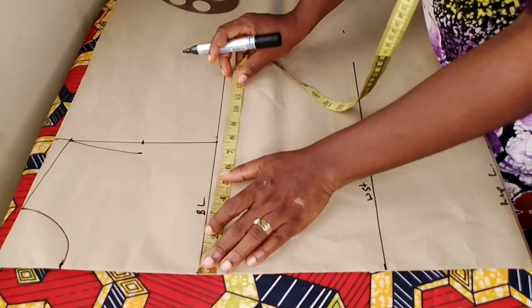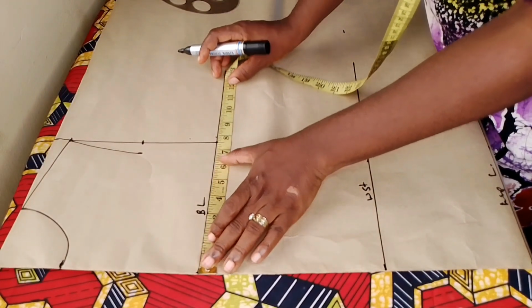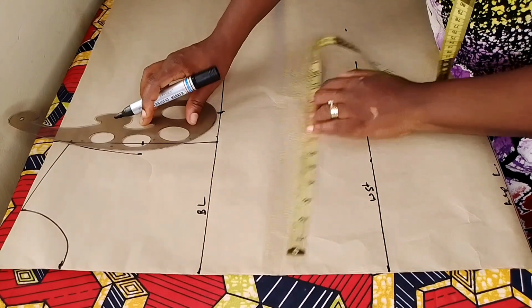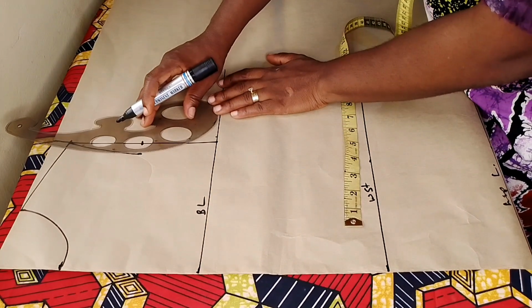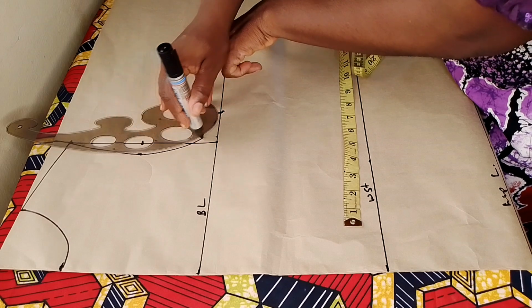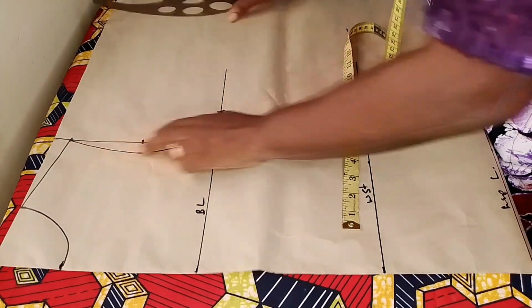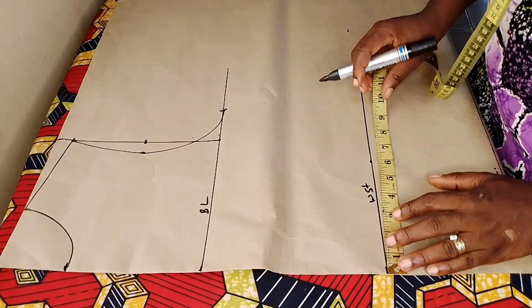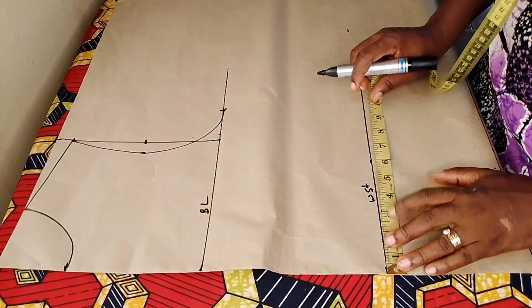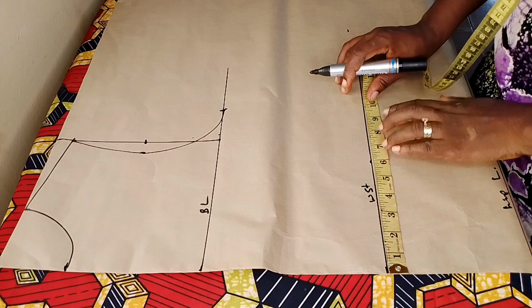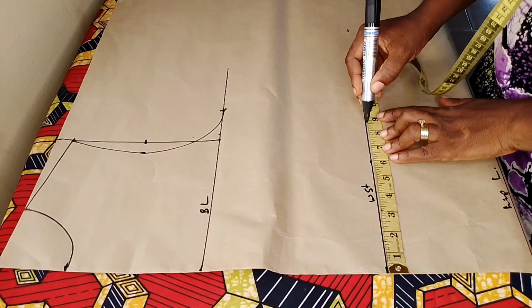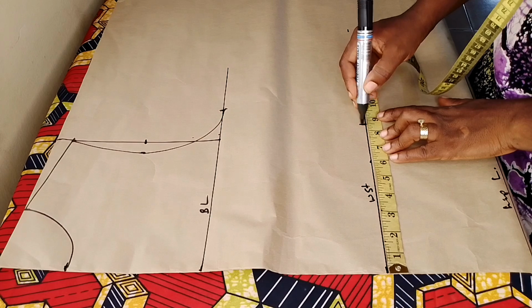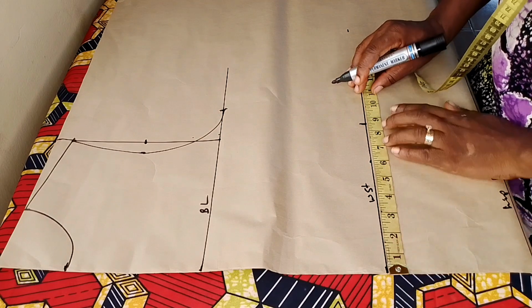So along the bust line, we are going to mark the bust divided by 4, that would be 9 3/4 inches, and use my French curve to join the points like so. Isn't that beautiful? That's a beautiful armhole. So the next thing we'll be doing is to mark the waist. My waist is about 34 inches divided by 4. That will be 8.5 plus 1 inch for your dart allowance.